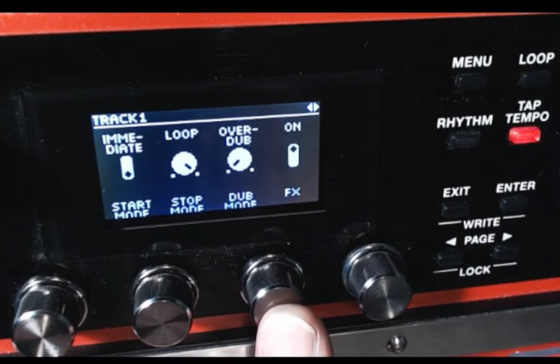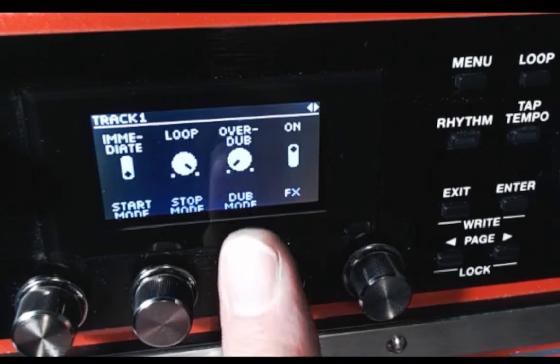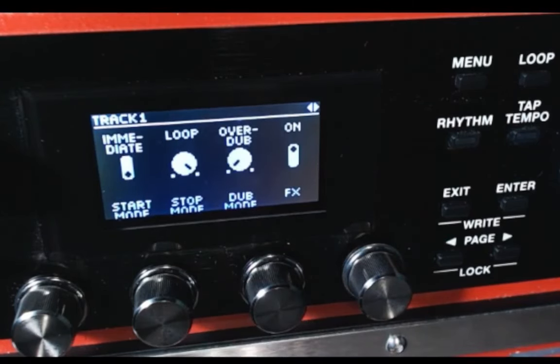The dub mode, currently set to overdub. Of course, what that means is while the track is playing and I'm playing another loop, another layer on top of it, overdub will add what I'm playing to the track that I already have.